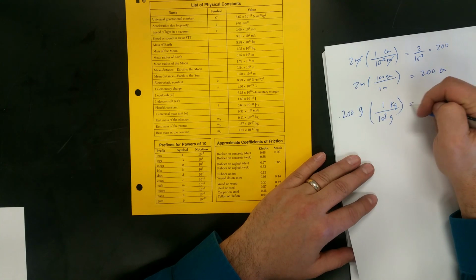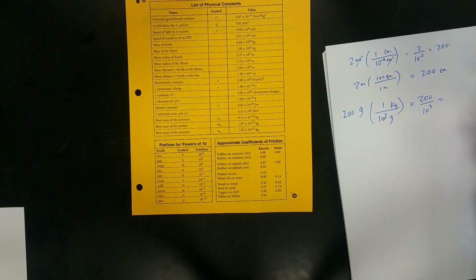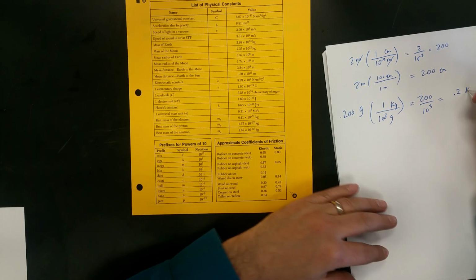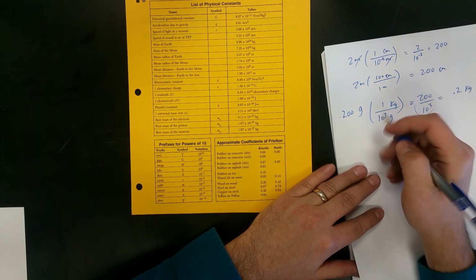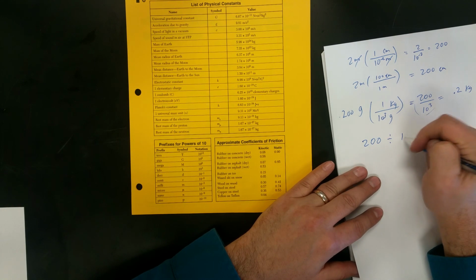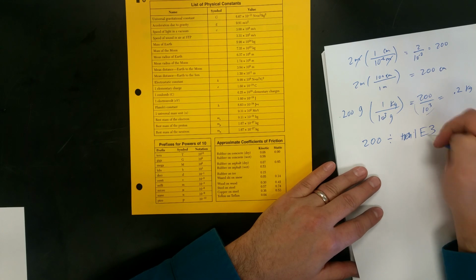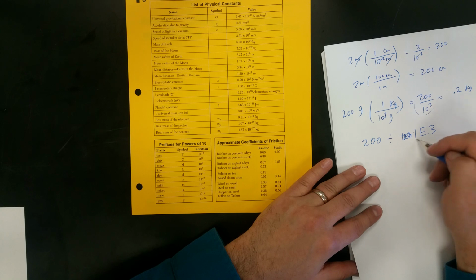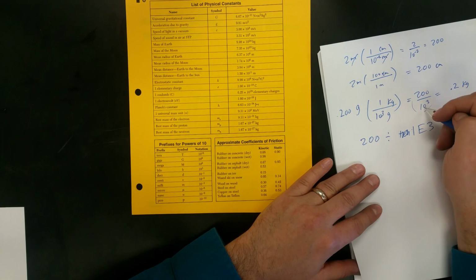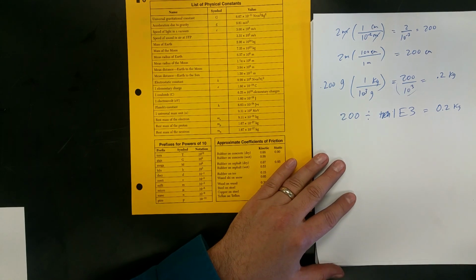So you end up with 200 over 10 to the third, which is 0.2 kilograms. If you're not sure how to do this, remember that E button. You could do 200 divided by 1e3, not 10e3. 10e3 would be 10 times 10 to the third. This is 1 times 10 to the third, 1e3, and you'll get that same number, 0.2 kilograms.